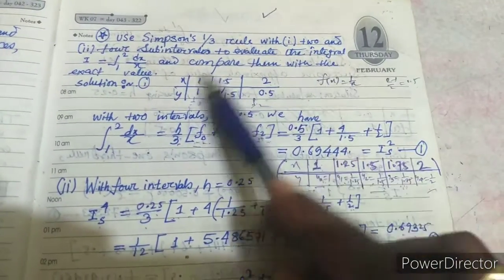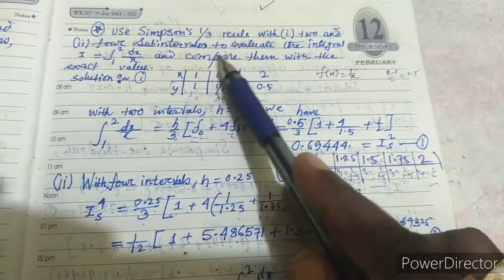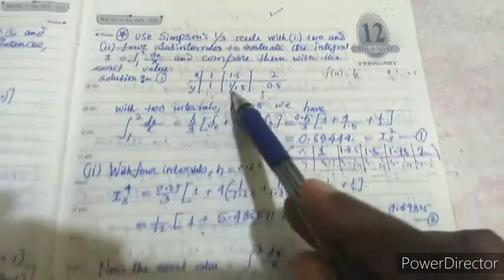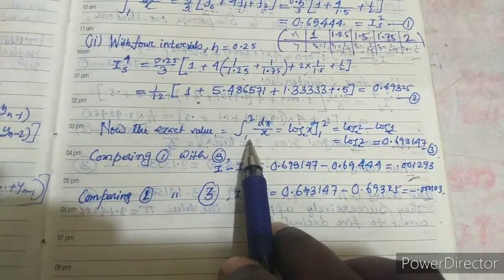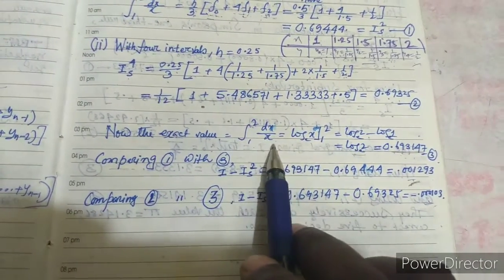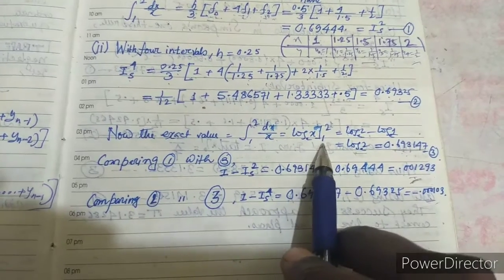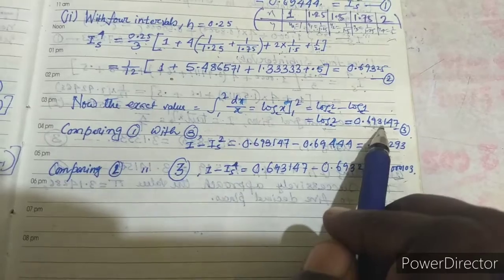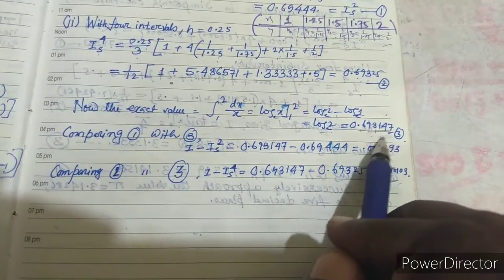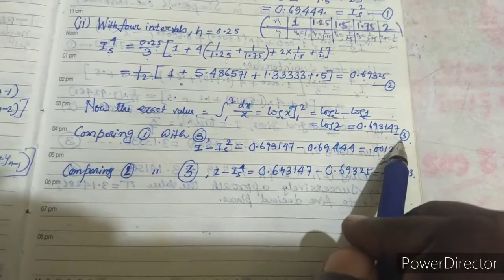Now the question is to evaluate the integral I equal to this with 4 subintervals and compare with the exact value. Now see the exact value. If we integrate from 1 to 2 dx by x, this is log x from 1 to 2, so log 2 minus log 1. The value of log 2 here is 0.693147. This is equation 3, I note here.